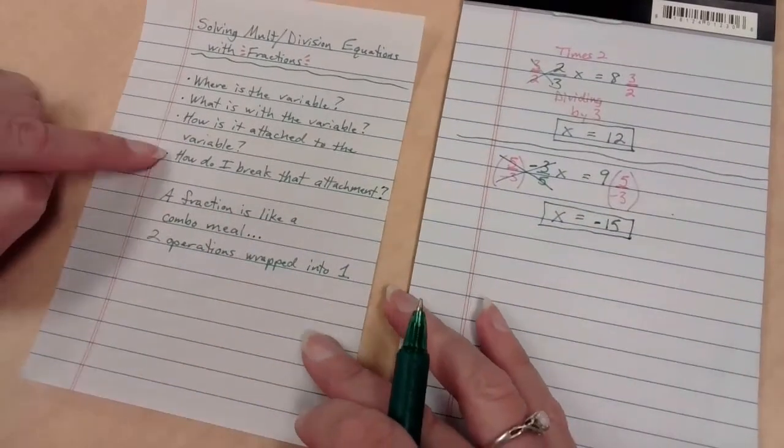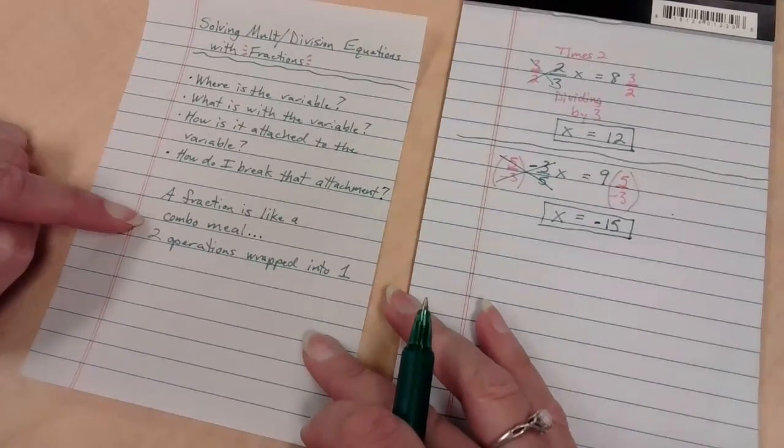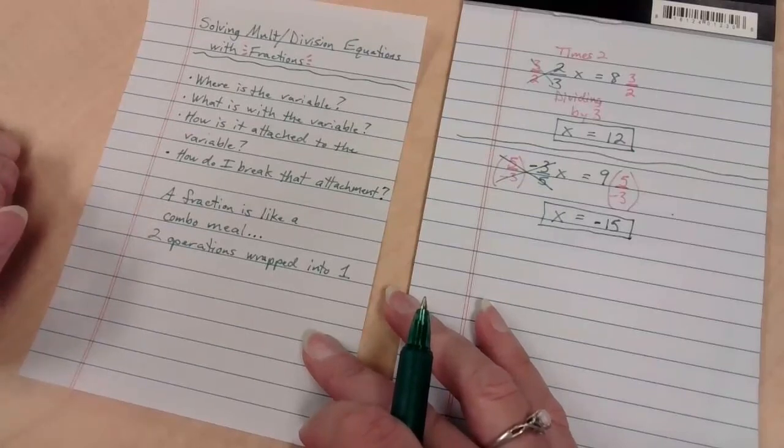So use the questions, keep you focused, and understand that fractions aren't as scary as they look like they are at first. They're just a combo meal. Two operations all wrapped together.